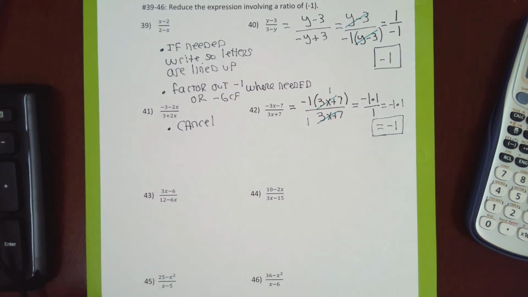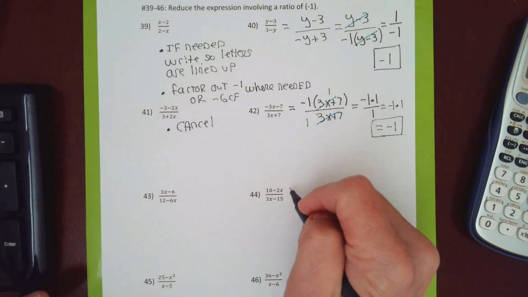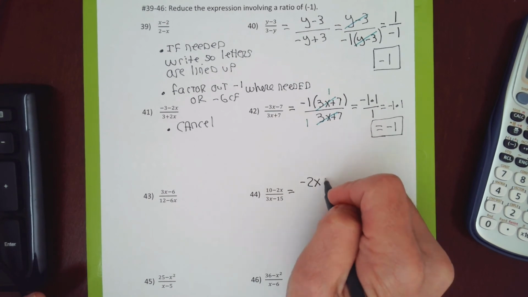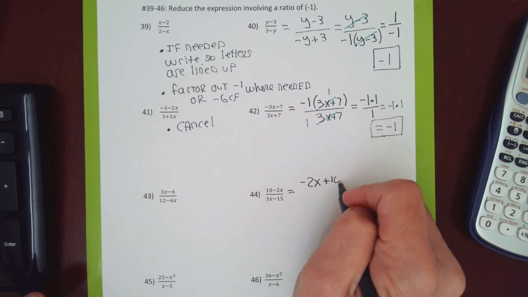When I move down to 44, I need to line up the variables. In the numerator, it's not written in the nice order because the -2x should be written, the letter should be written first. So I'm going to rewrite the numerator.